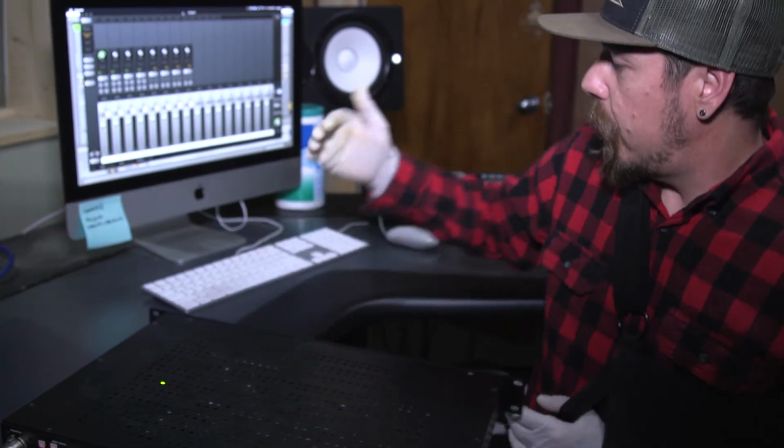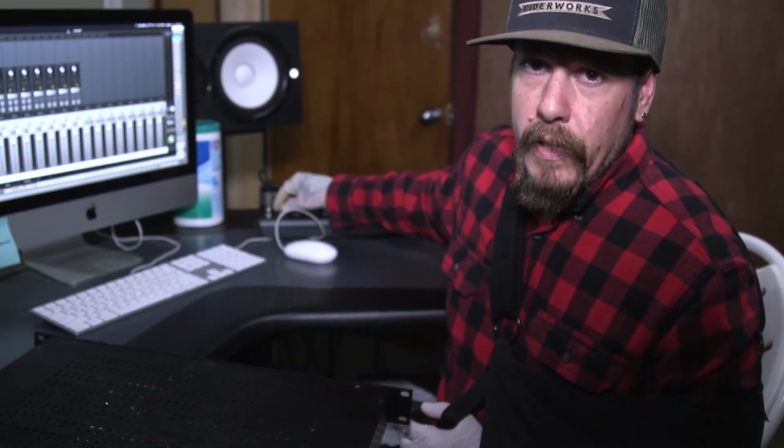In that case, you would want to turn the big knob all the way down, or just turn off the speakers, because you don't want audio coming out of these speakers. And then you could just plug your headphones directly into the interface, or you can plug them into the big knob, input 2.